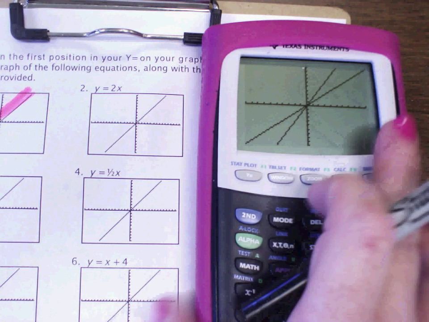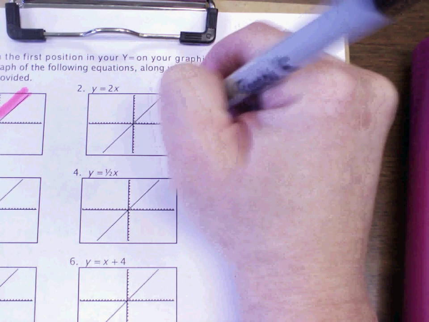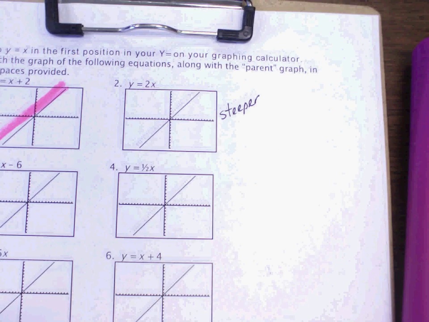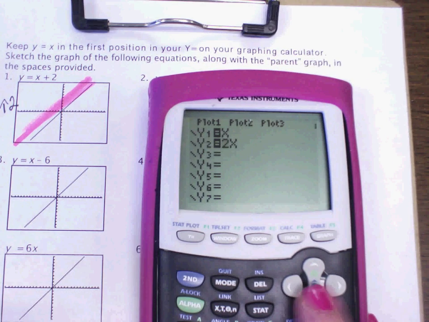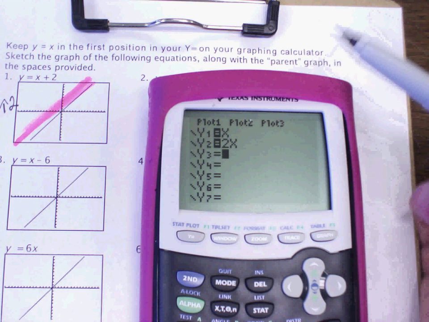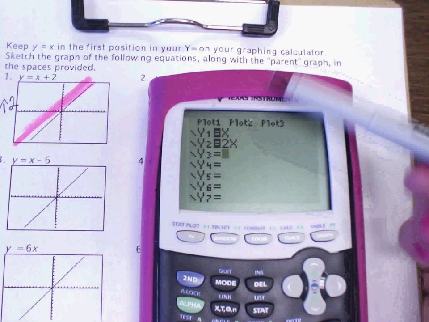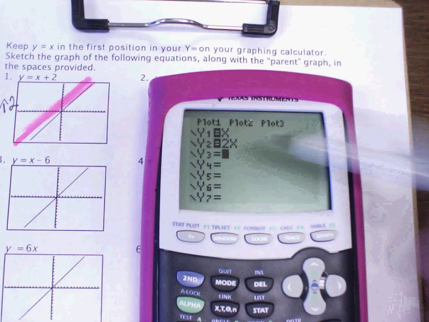And why is it steeper? Why is the line steeper? Those are your two functions. Why is the line steeper? Okay, what does that mean? Stop talking. All right, we can do this. Come on. Why is it steeper?